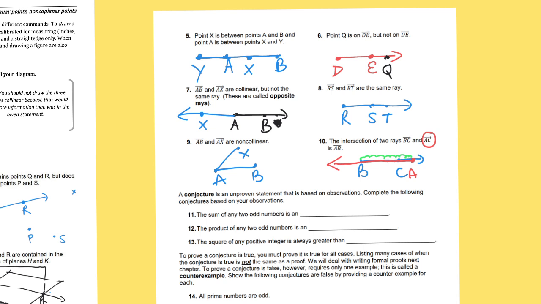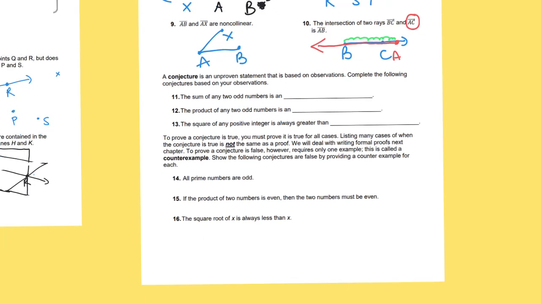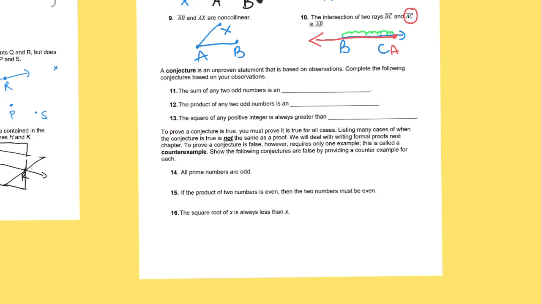Okay, so those are making pictures saying, based on what I know, what can I draw? What picture best shows this? So if you read these, we're going to be talking about, can we make a conjecture? What happens when you add up any two odd numbers? What do you always get? Then I would say try some. Add two odd numbers together, like 3 plus 5. What do you get? Well, you get an even number every single time.